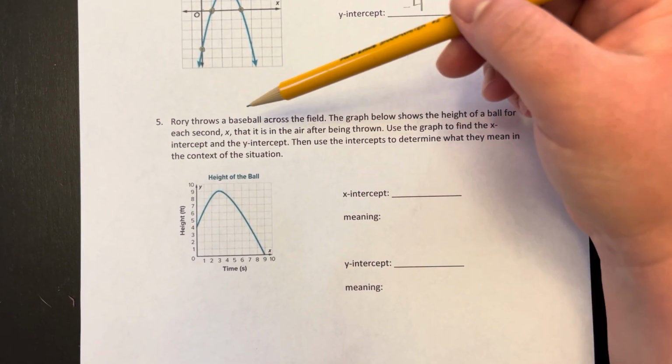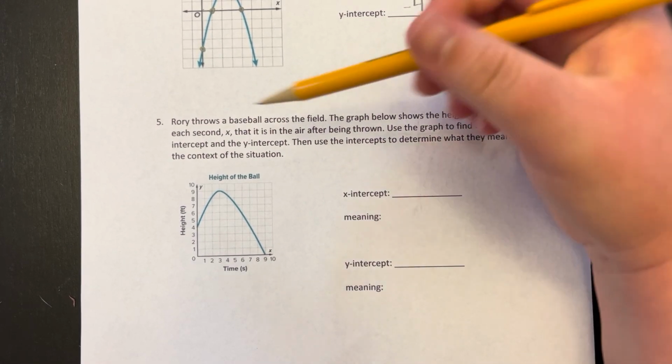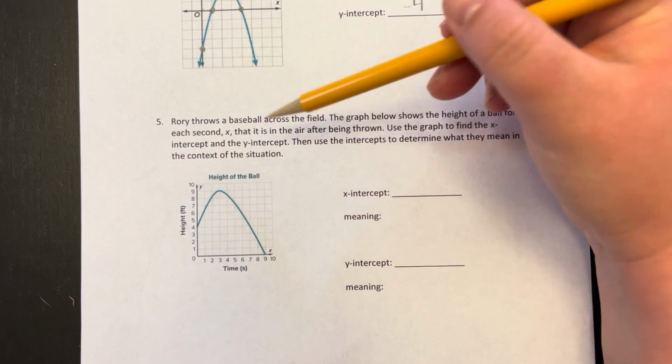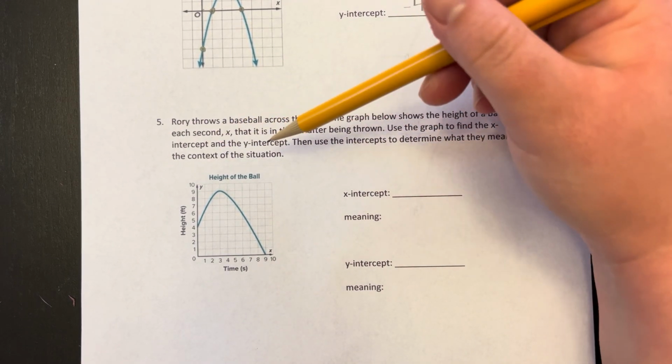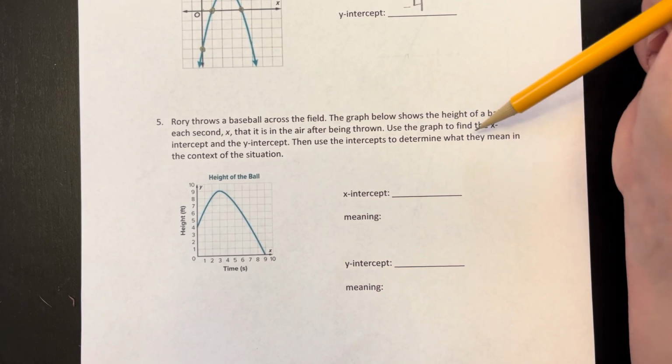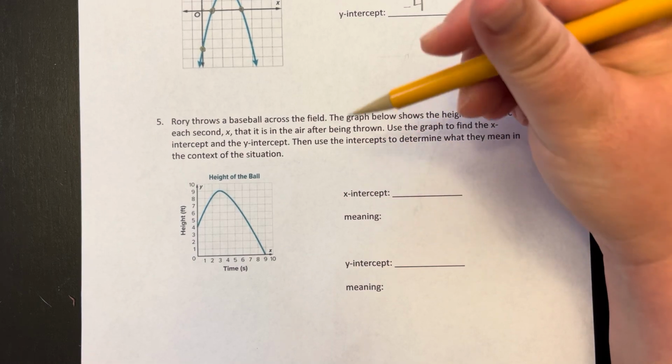It says Rory throws a baseball across the field. The graph below shows the height of a ball for each second, which is x, that it is in the air after being thrown. Use the graph to determine the x-intercept and the y-intercept, and then use the intercepts to determine what they mean in the context of the situation. So let's find the intercepts first. That should be the easy part.